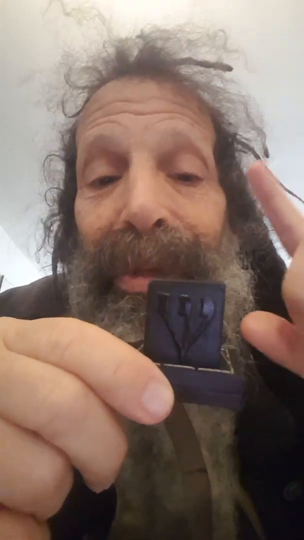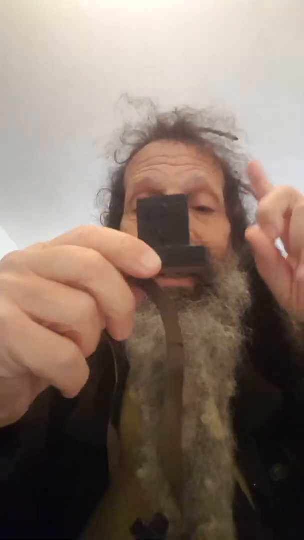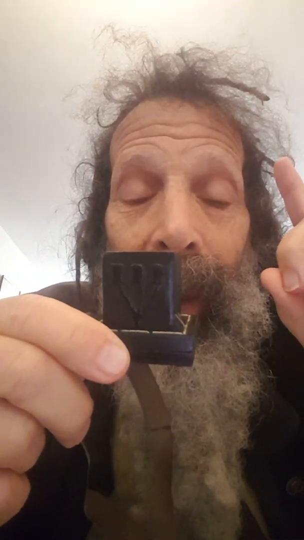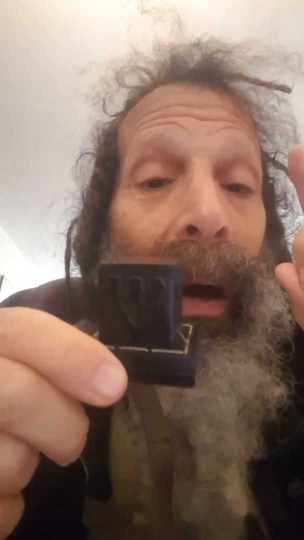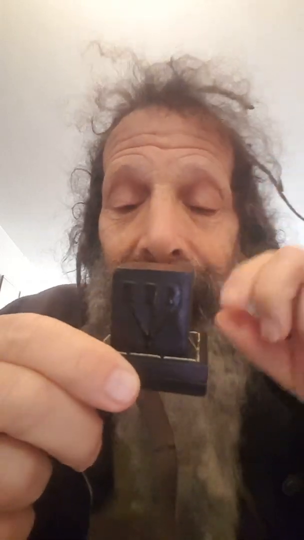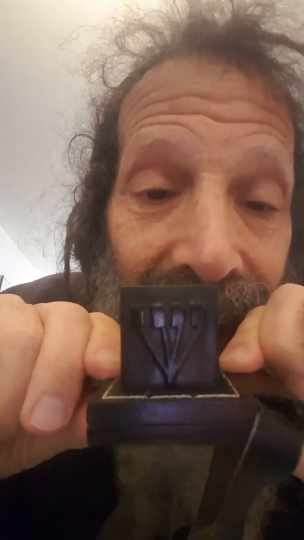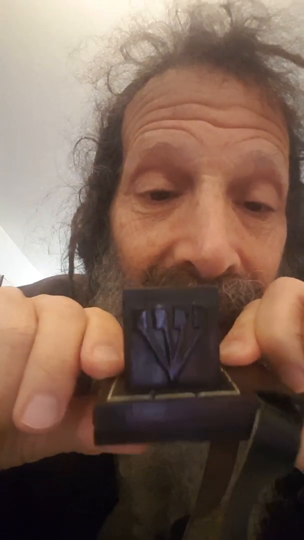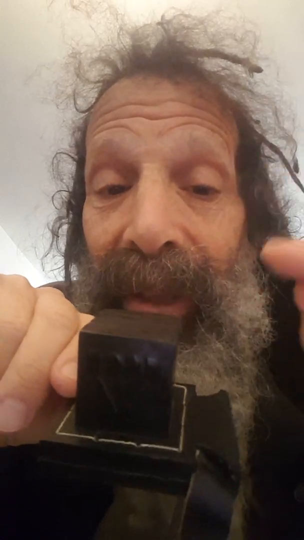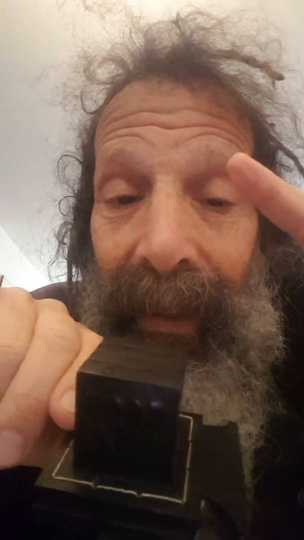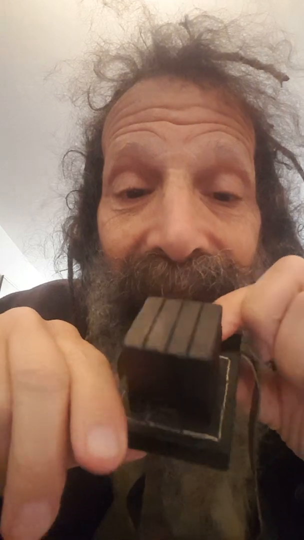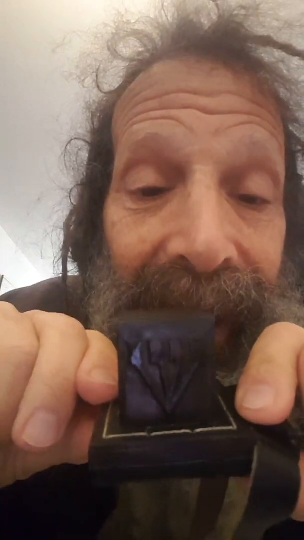Now remember that 3 relates to the circle, the area of a circle. And on the other side of the tefillin, there's a 4-pronged shin. Now remember, 4 relates to the square. So what we have is a squaring of the circle.